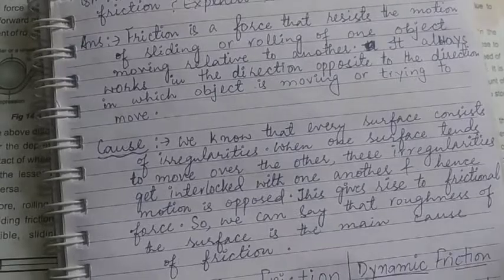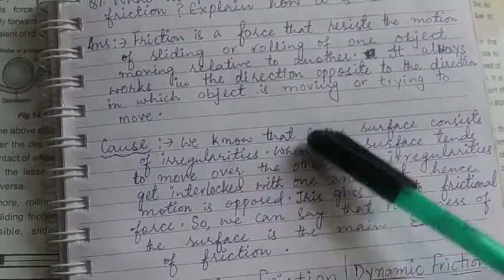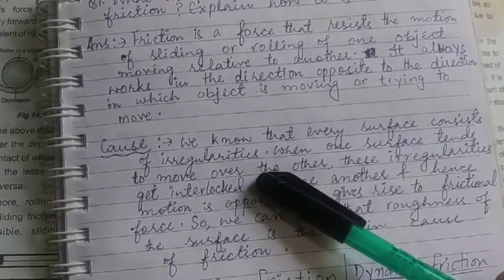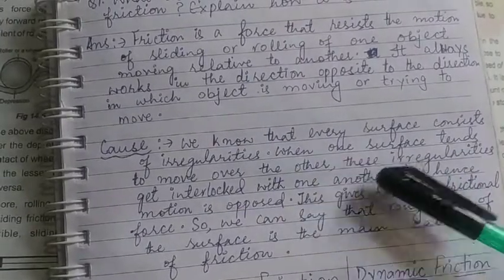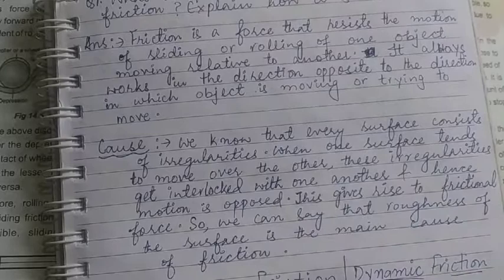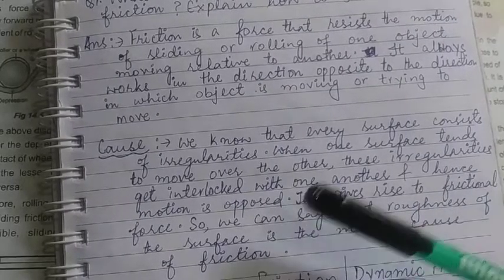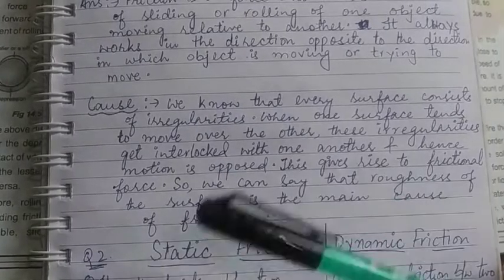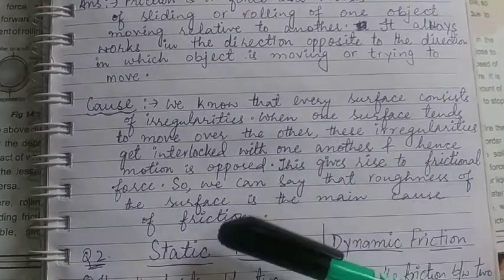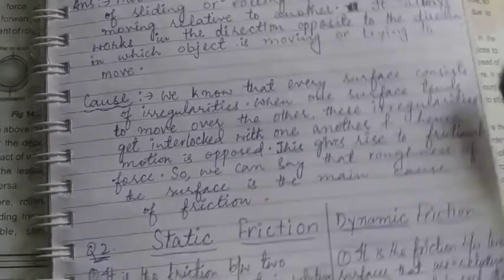Okay, so now, what is the cause? We know that every surface consists of irregularities. When one surface tends to move over the other, these irregularities get interlocked with each other and hence motion is opposed. This gives rise to frictional force. So we can say that the roughness of the surface is the main cause of friction.